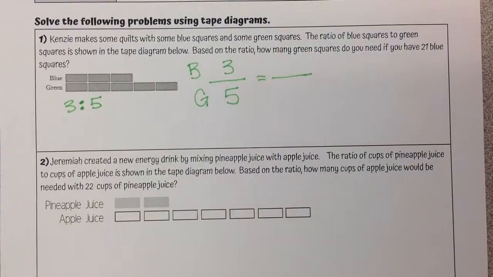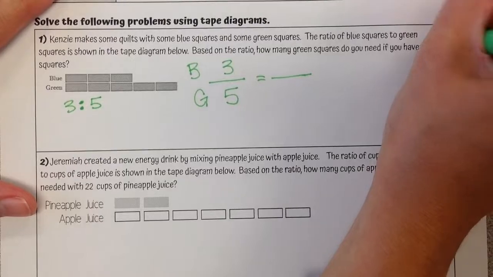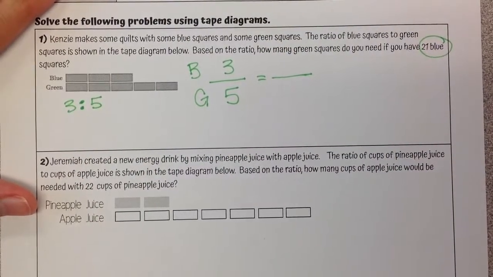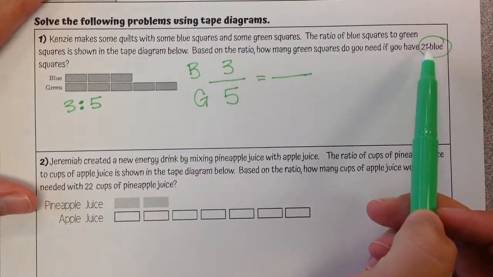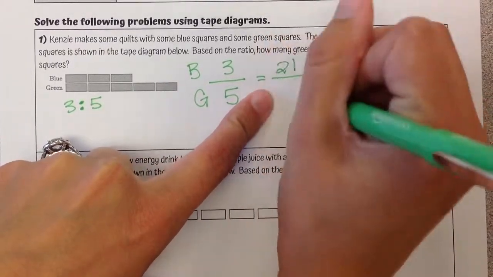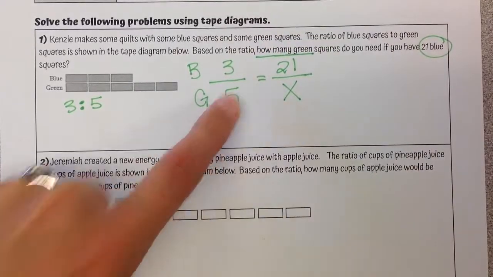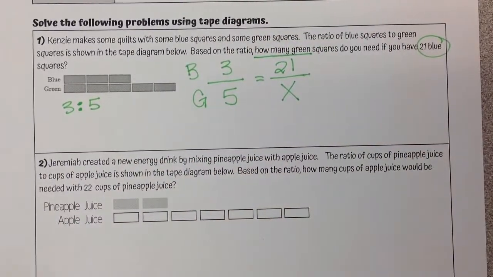Then I'm going to go back in my problem and I'm going to circle the number and the corresponding unit that's given to us. So 21 blue. So what that means is that 21 needs to match up with the blue that's on top. And we are solving for, if you look and underline, how many green. That's what we are solving for.